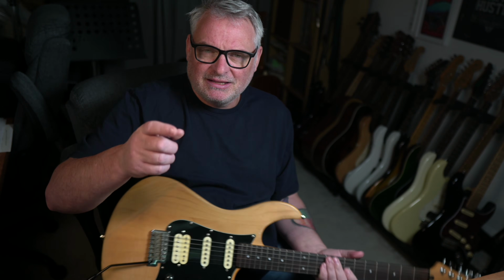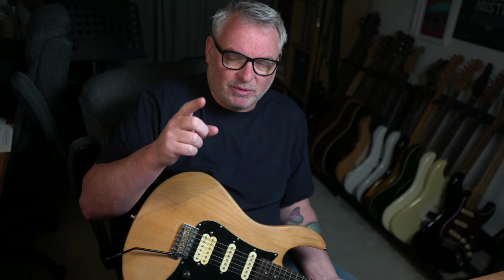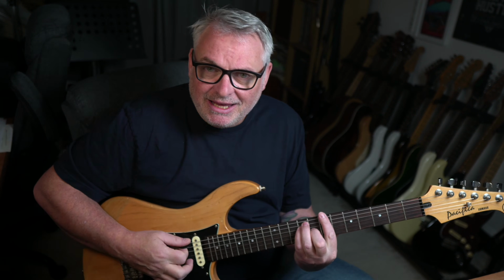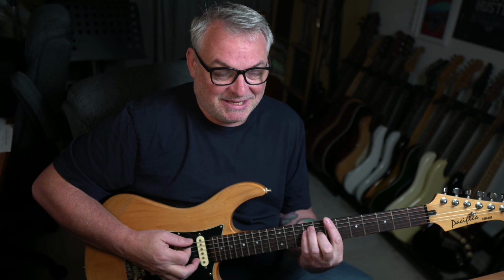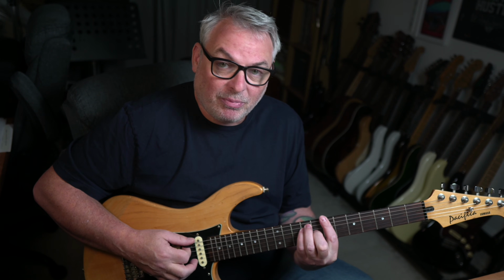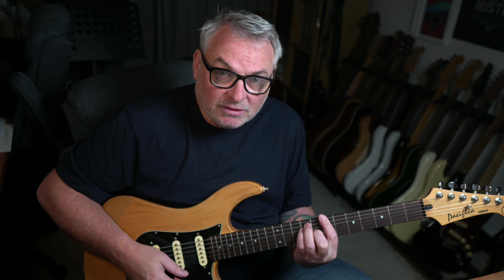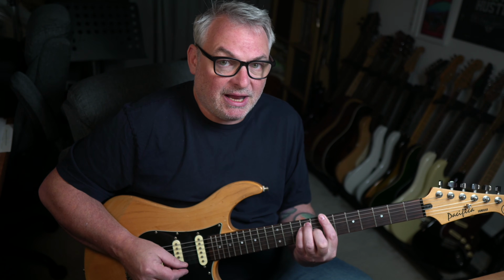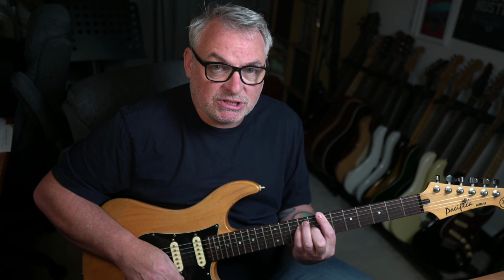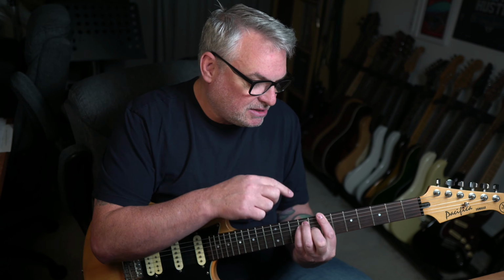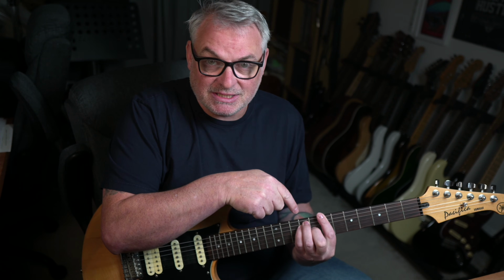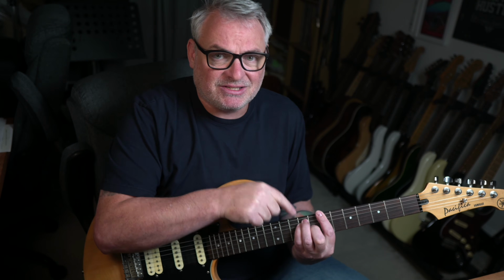This is a B chord. Now here's the thing. This is one of the things I think that puzzles people. Look, I'm playing an E chord. Sorry, I'm playing a B major chord, but I'm playing it with an E shape. Does this make sense? I'm using an E shape, not an F shape, because this is another thing that confuses people. This is not an F shape.